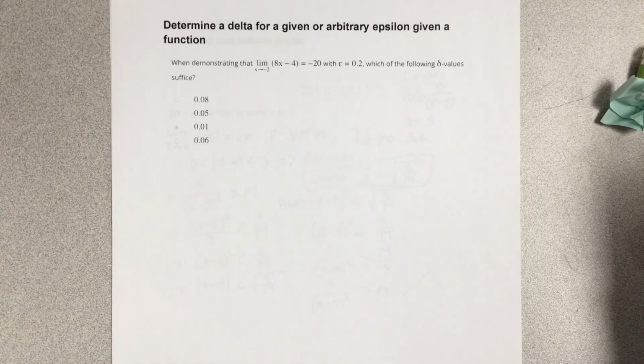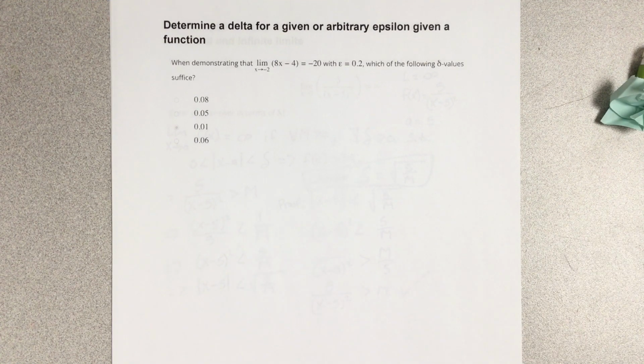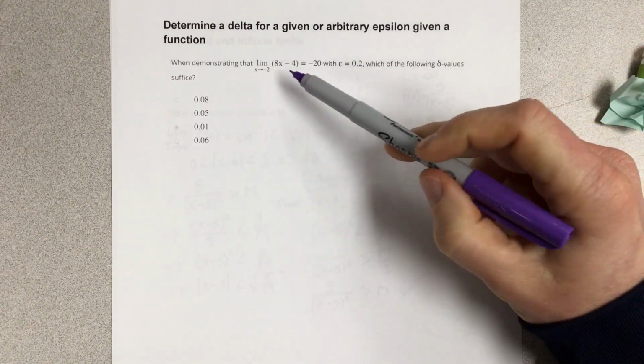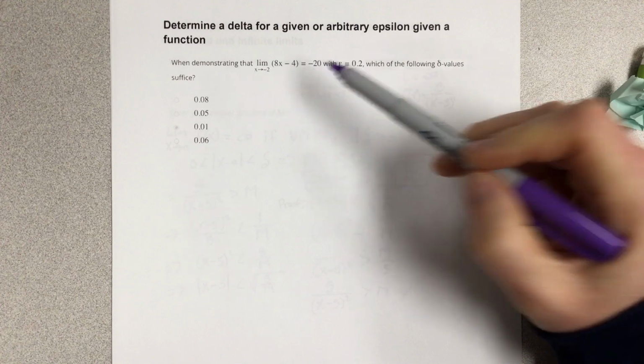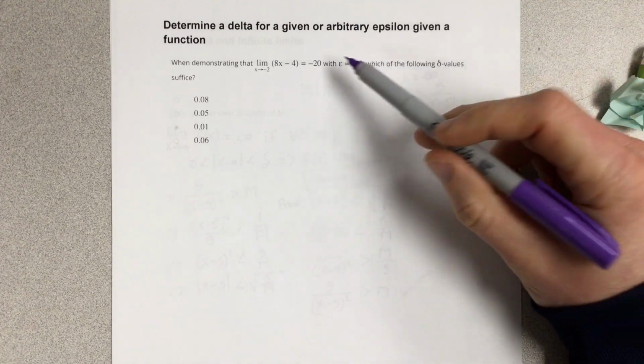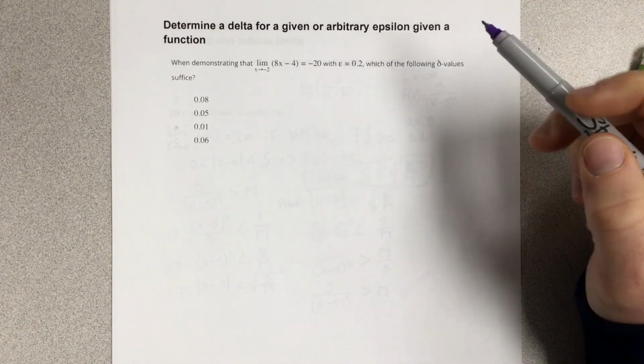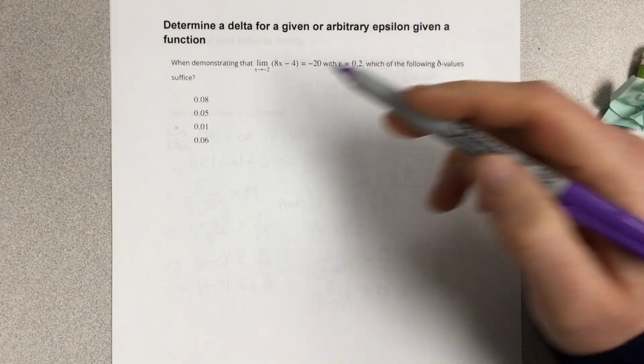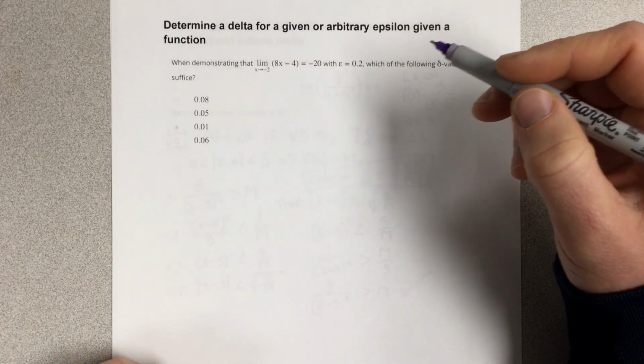In this video, we're going to determine a delta for a given or arbitrary epsilon given a function. They give us this limit as x approaches -2 of 8x minus 4 is equal to -20. And they say with epsilon equaling 0.2. And they want to know which of the following delta values suffice.